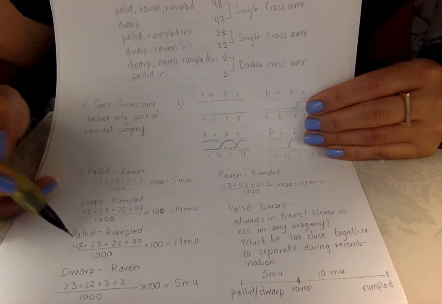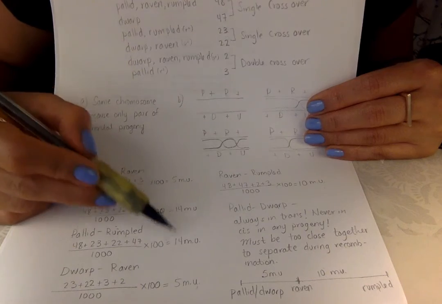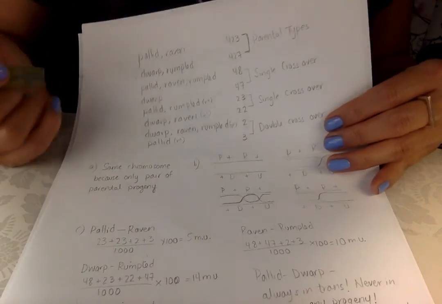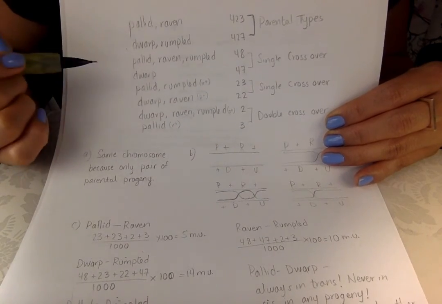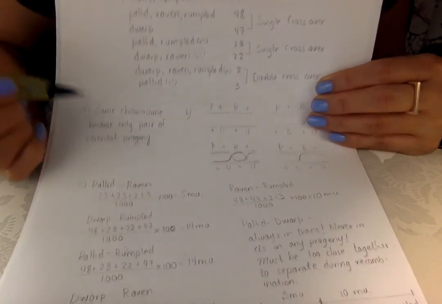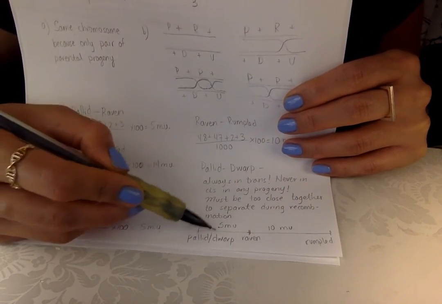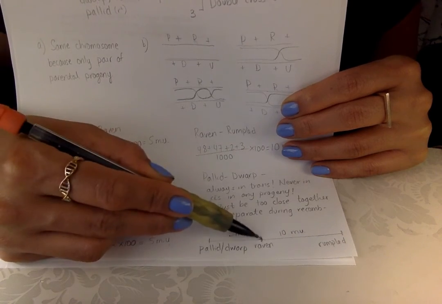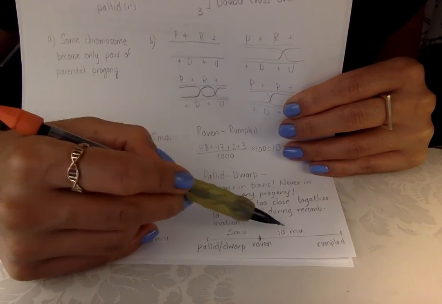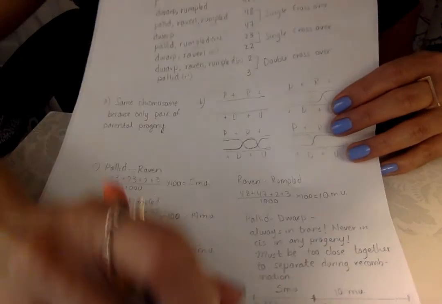So what does that tell you about pallid and dwarf? They are really very close to each other, according to the map distances, as well as to the fact that they never sort in cis to each other in any of the progeny. Okay? And so that is basically your answer. This is the map. You've got pallid and dwarf close together right here, approximately 5 map units away from raven, and then raven is approximately 10 map units away from rumpled. Okay? Great.